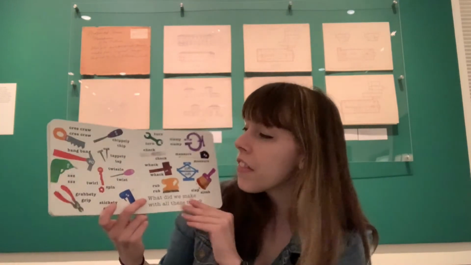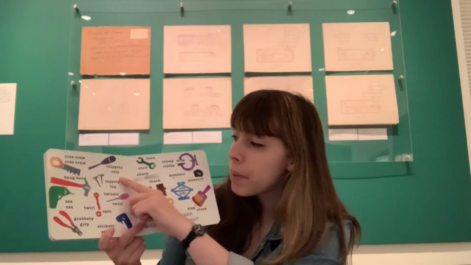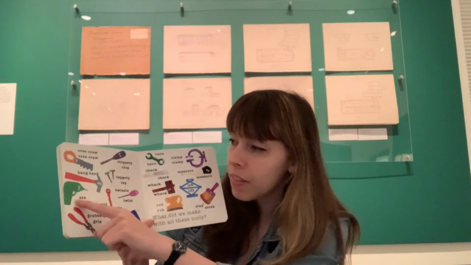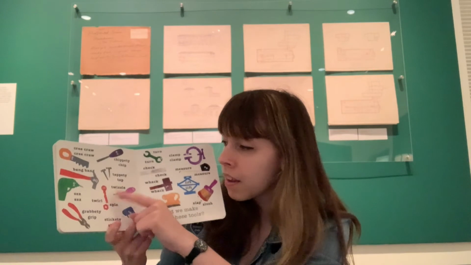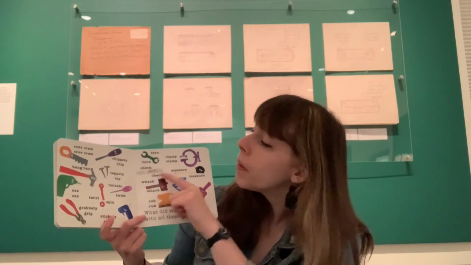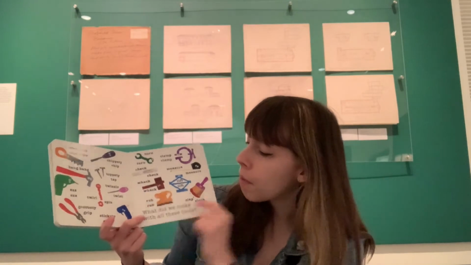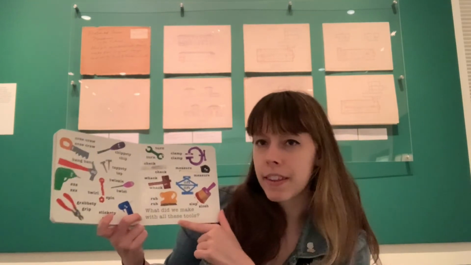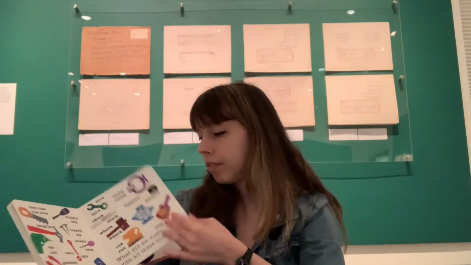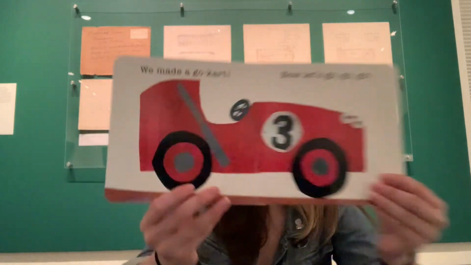And here are all the different tools we talked about. The creak-craw, the bang-bang, the chippity-chip, the tappity-tap, the zzz, the twirl and spin, the twizzle-twist, the grippity-grip, the stickity-stick, turn, turn, clamp, clamp, check, check, and measure, whack, whack, lift, lift, rub, rub. What did we make with all these tools? We made a go-kart. Now let's go.